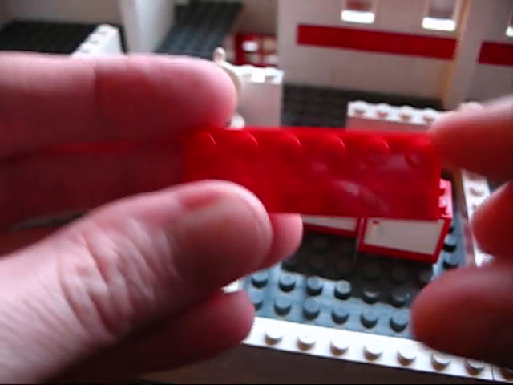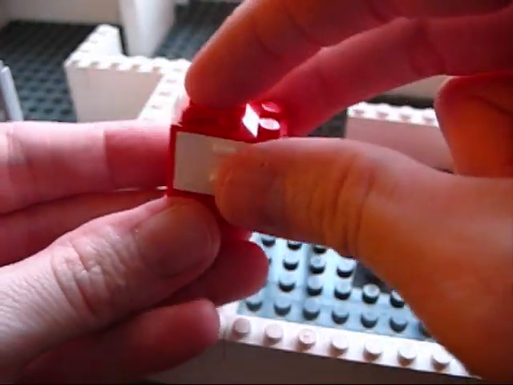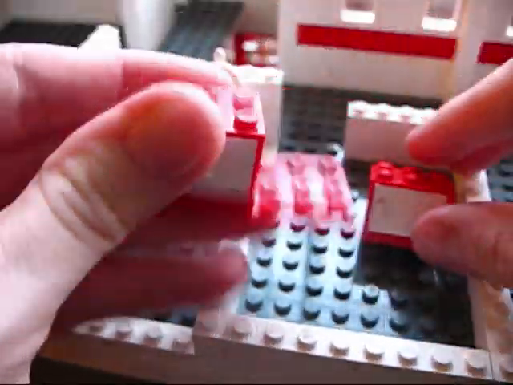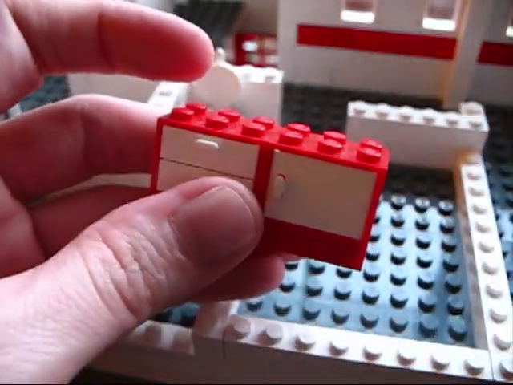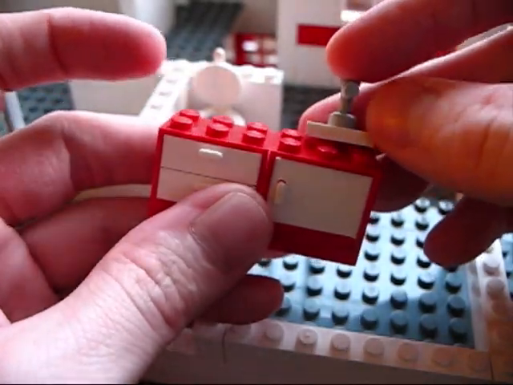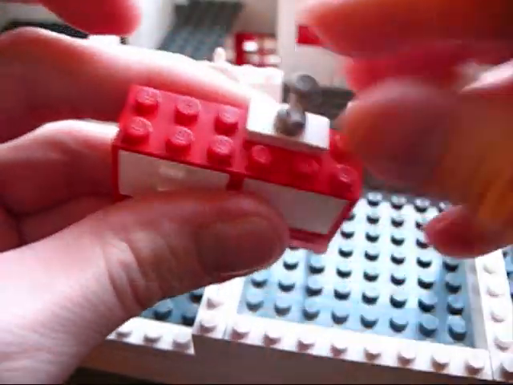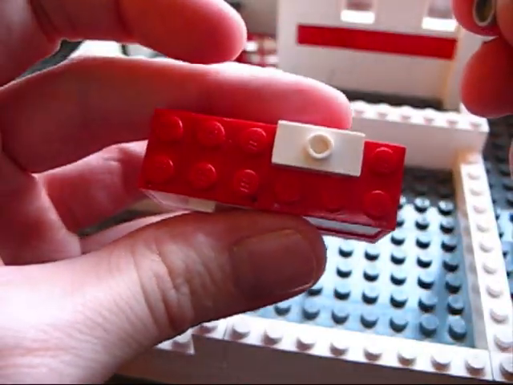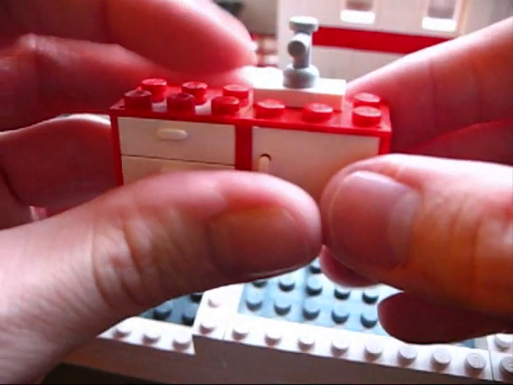So I'm going to take this 2x12 plate and put my cabinets on here like so. It kind of looks like that. Now I'm going to put a faucet. I like to put my faucets over the cabinet. And everybody knows you just take these with a single peg on top and you stick the faucet in there, like we did with the kitchen.